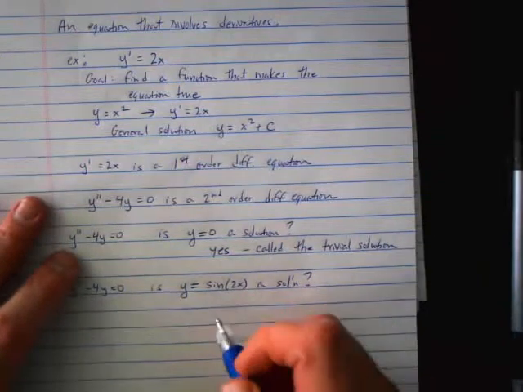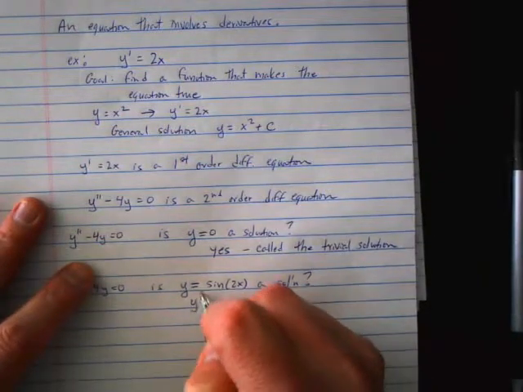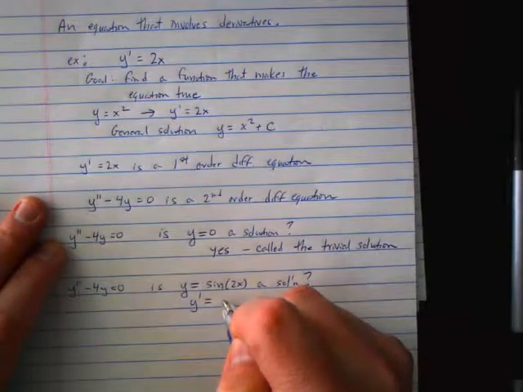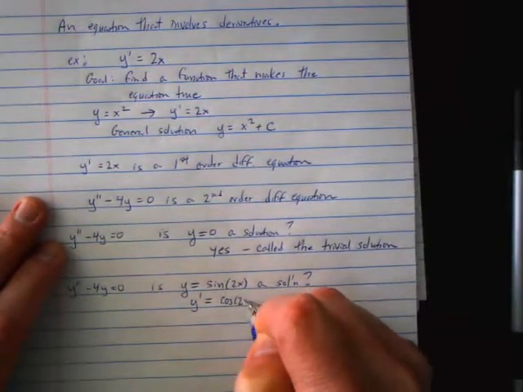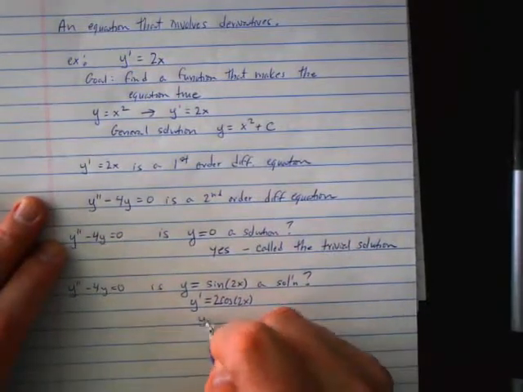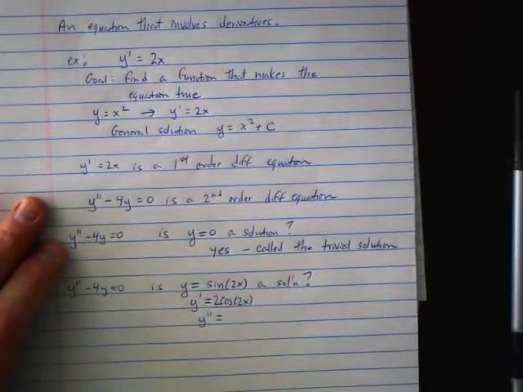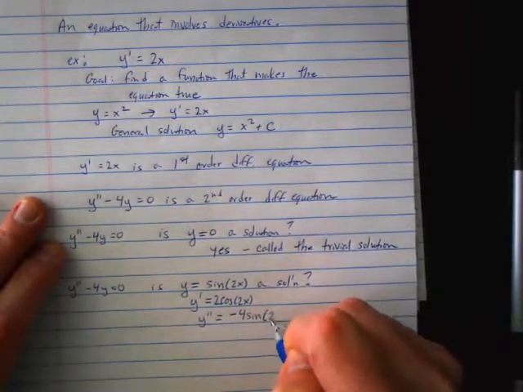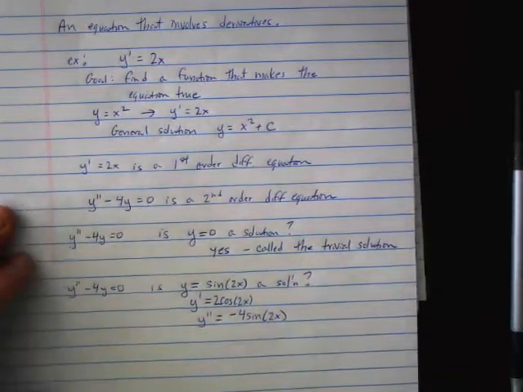So what you're saying is you're taking the derivative, and the derivative of sine 2x is cosine 2x times 2. And the second derivative is negative 4 sine of 2x.